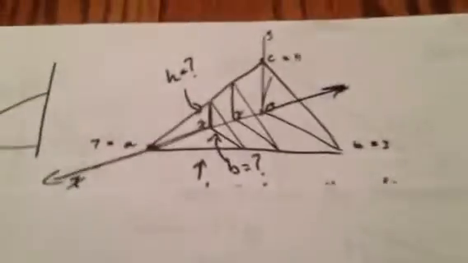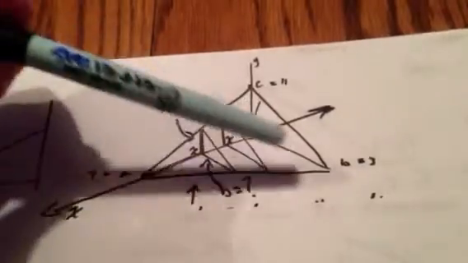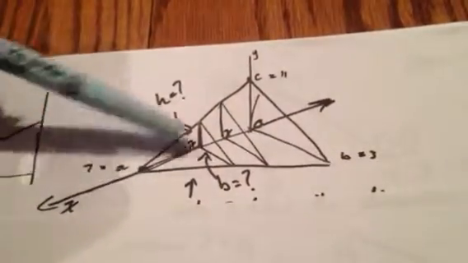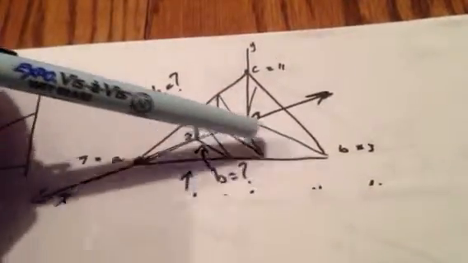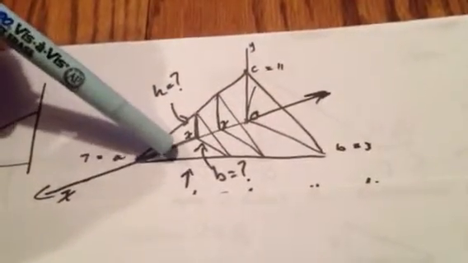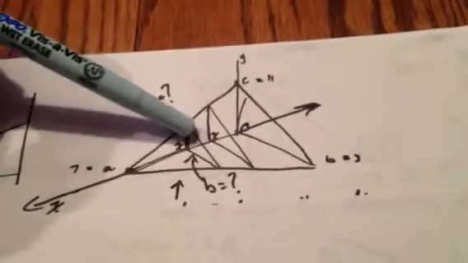Okay, here's problem 2. Problem 2 says we've got this wedge right here with dimensions a length of 7, height of 11, and a base of 3. And we want to figure out what the volume of this wedge is. Okay, so look at this. I've drawn some example slices.